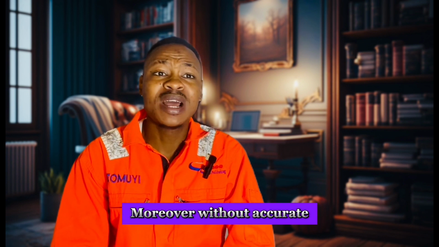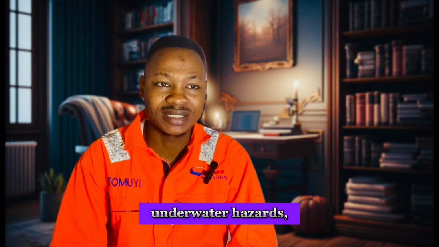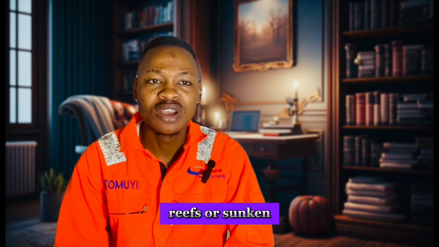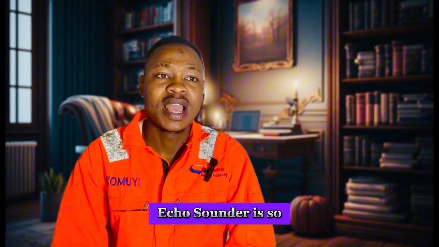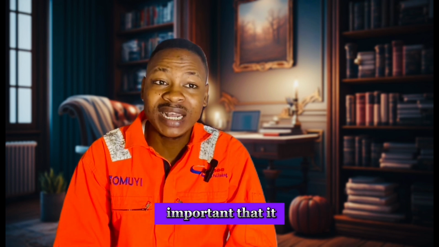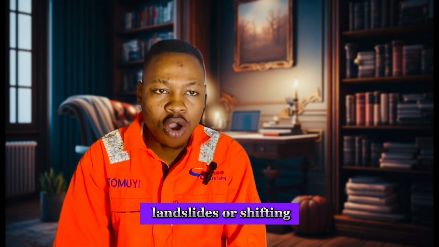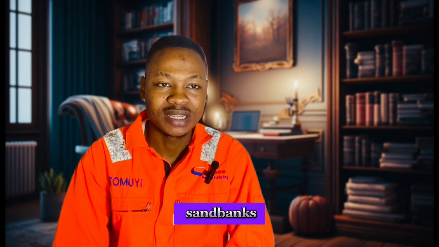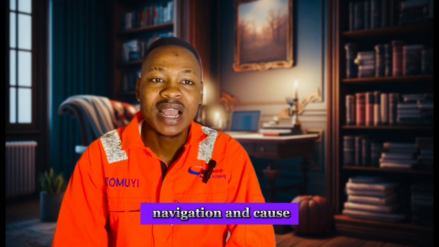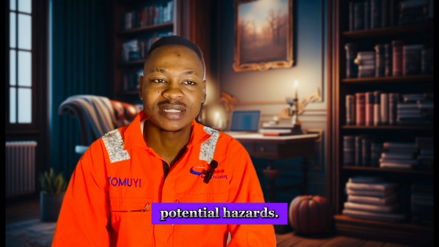Moreover, without accurate depth information, ships could run aground or collide with underwater hazards such as rocks, reefs, or sunken ships. Echo sounder can also be used to identify changes in the ocean floor, such as underwater landslides or shifting sandbanks, which can affect navigation and cause potential hazards.